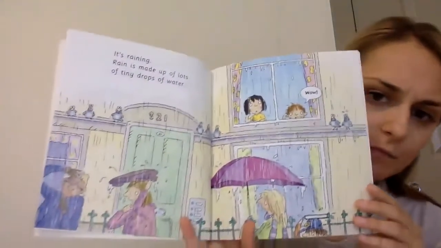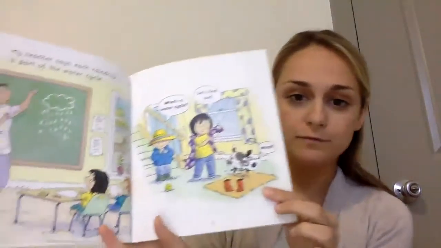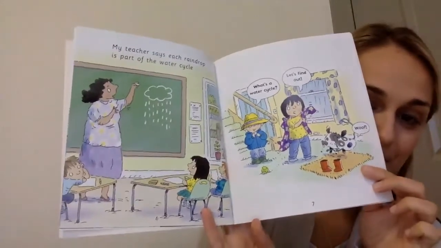Once there was a raindrop. It's raining. Rain is made up of lots of tiny drops of water. My teacher says that each raindrop is part of the water cycle. What's a water cycle? Let's find out. When a raindrop falls to the ground, it sinks into the earth, making it all wet and muddy.